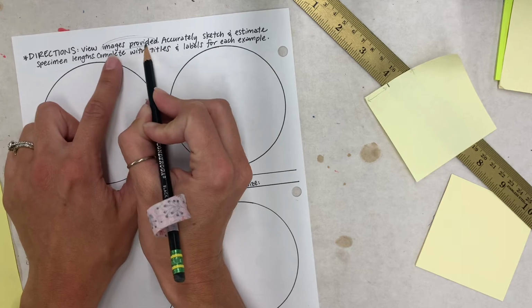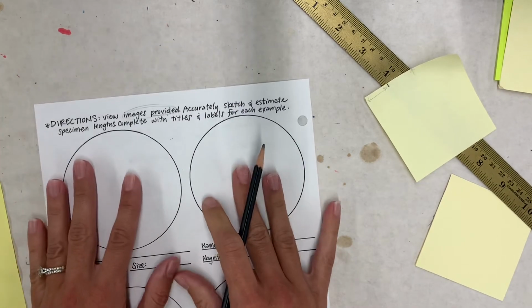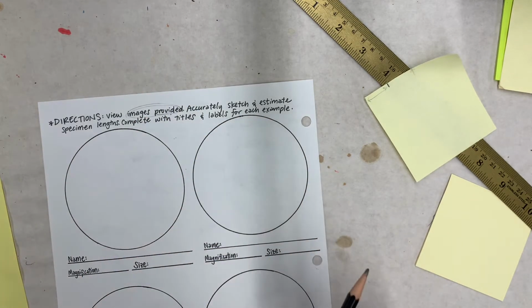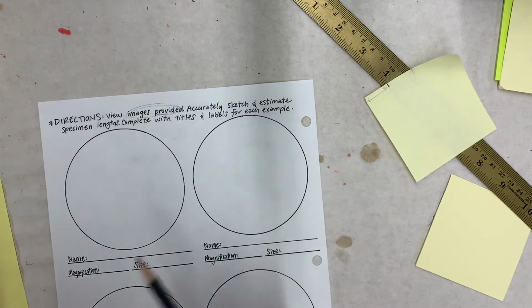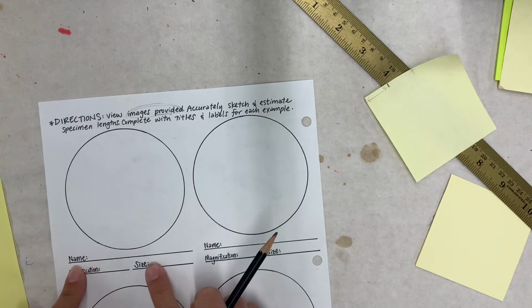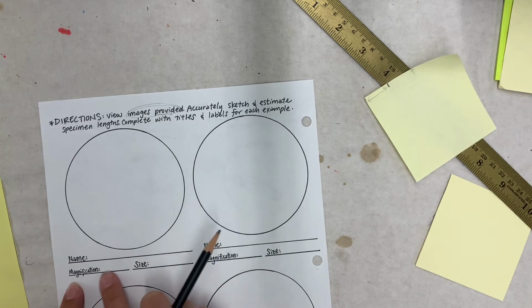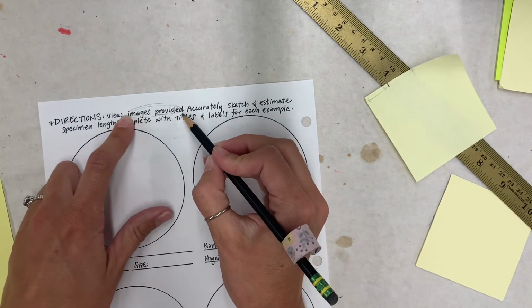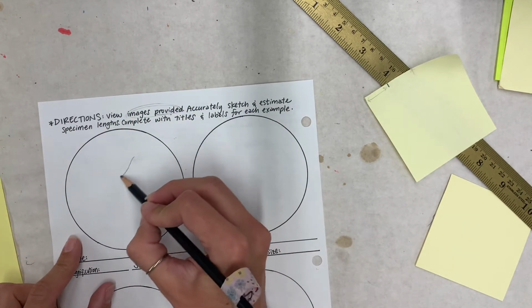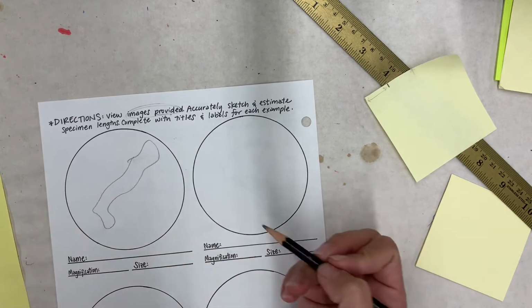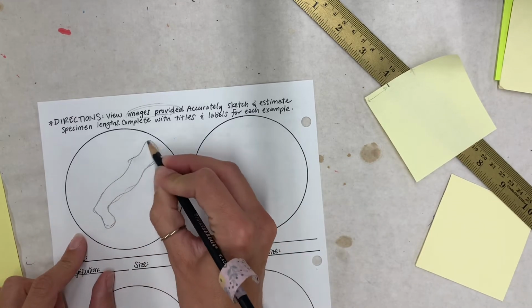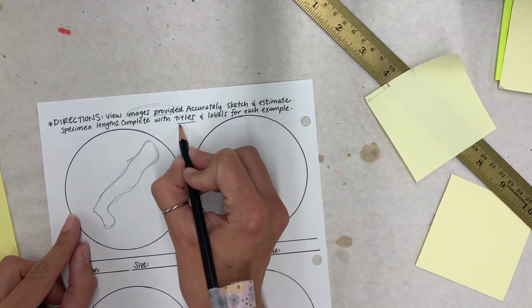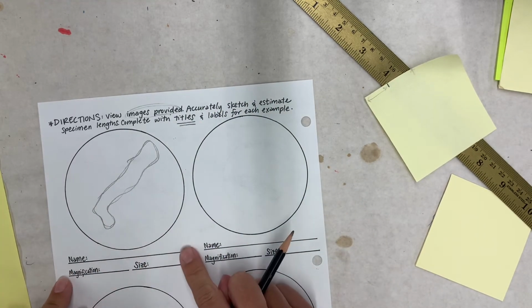So these images might be provided in class. They might be provided on Google Classroom with a Google slideshow. But however the images are provided, make sure you include the name of the specimen, the magnification, and the size. So you're going to draw what you see as accurately as possible. Let's say your specimen looks like this. Don't copy that. But let's say this is our specimen. You're going to draw accurately. Use colored pencils. You need to include a title, which should be provided for you.